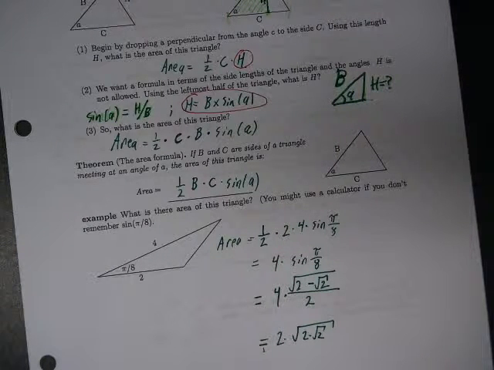And, well, as soon as you got down to 4 times the sine of pi over 8, how many people took out a calculator and computed it? Tell me, what is this approximately equal to?